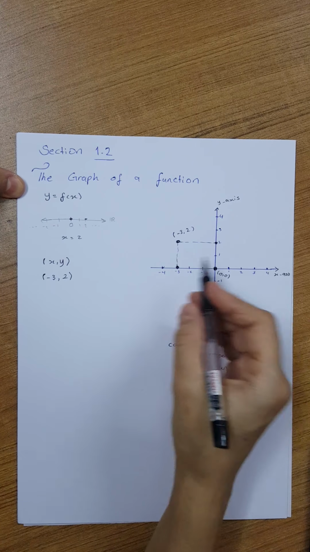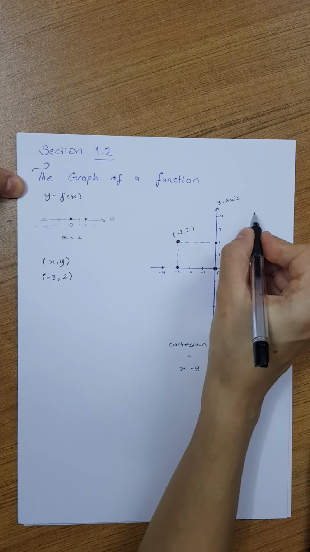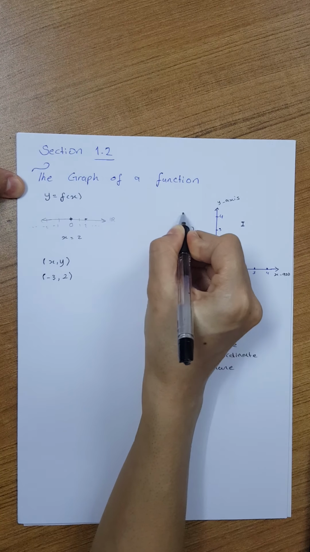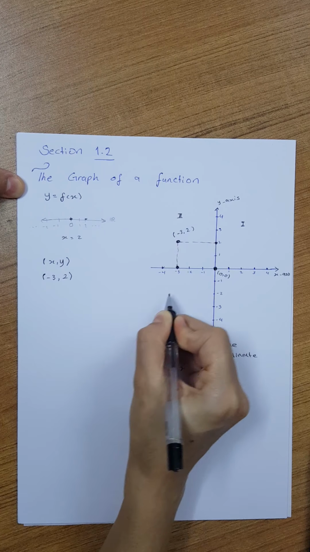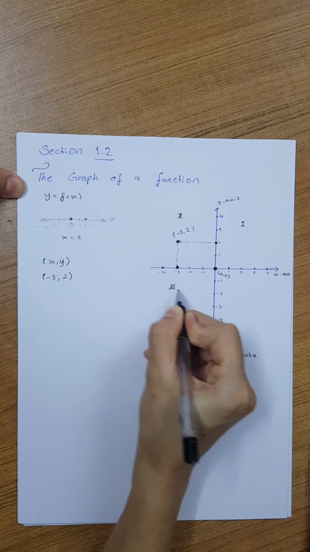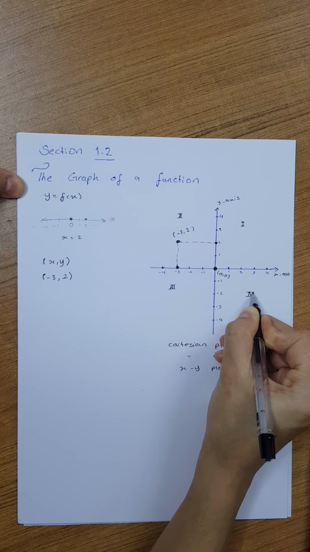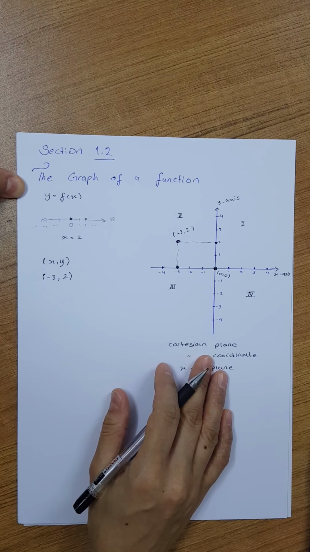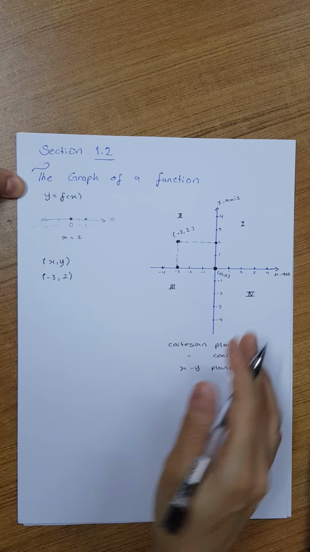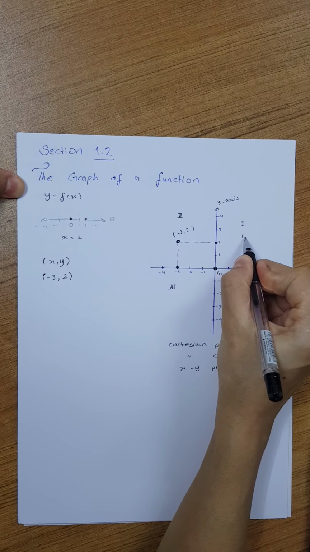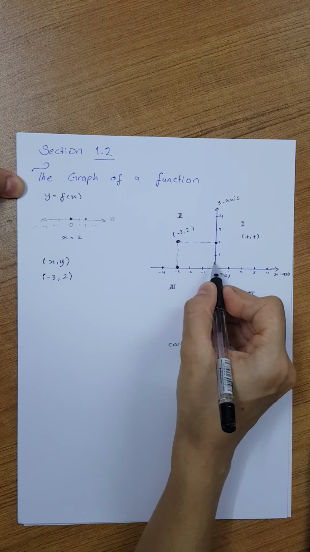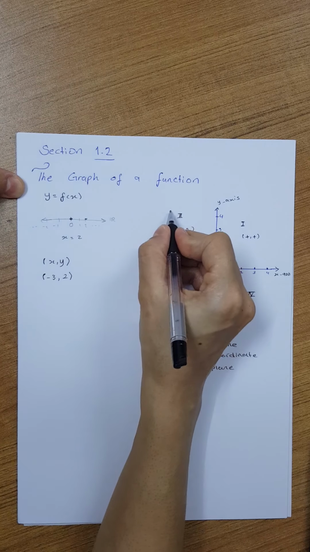In general, when we talk about the Cartesian coordinate, we have 4 quadrants. That one is the first quadrant, that one the second, that one the third, and that one the fourth. In each quadrant the signs of the ordered pair change. In the first quadrant x and y are positive, because the numbers on that part of the x-axis are positive, and the numbers on the y-axis are also positive.